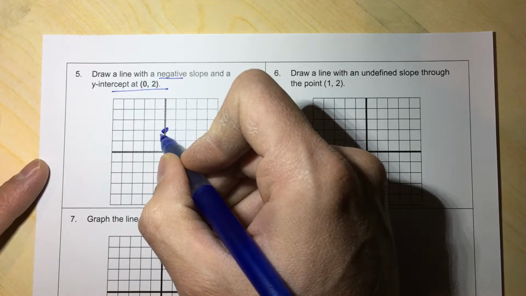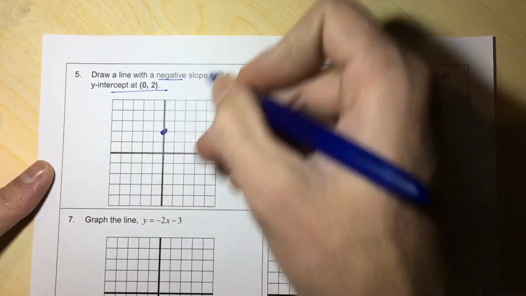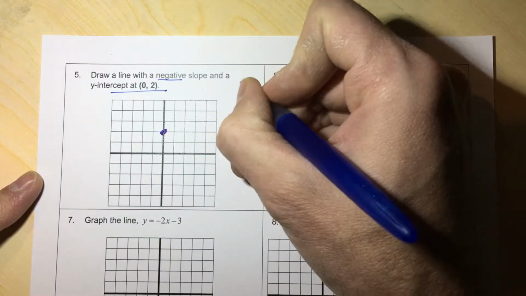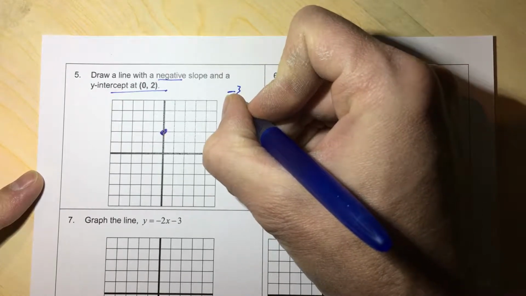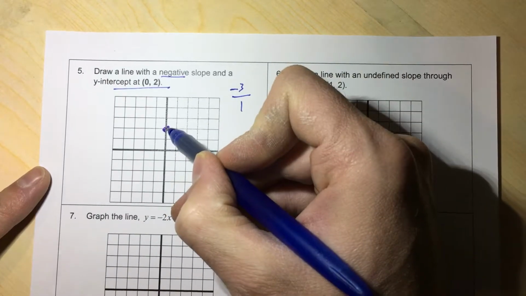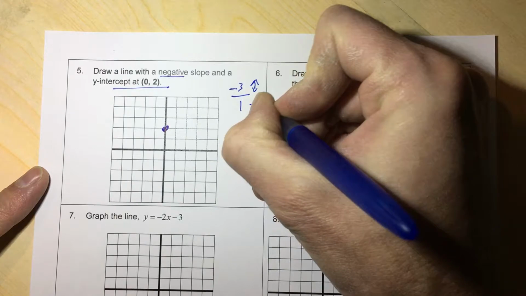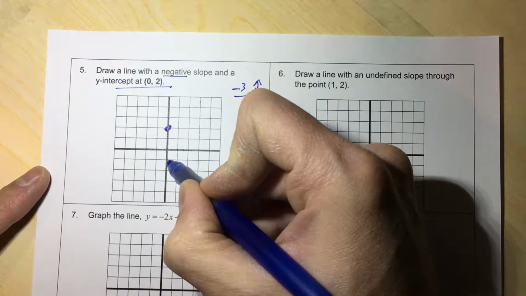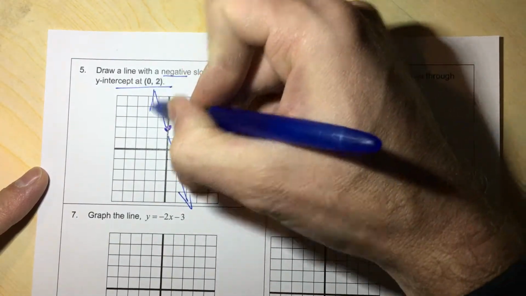And for a negative slope, you could pick any negative slope. So if you're struggling with what negative slope is, or whether you go this direction or this direction, you could always make up a negative slope and say, well, I'm going to go with a slope of -3 over 1. If it's -3 on the rise and +1 on the run, I know I can go down 3 and then over 1, and that makes a negative slope.